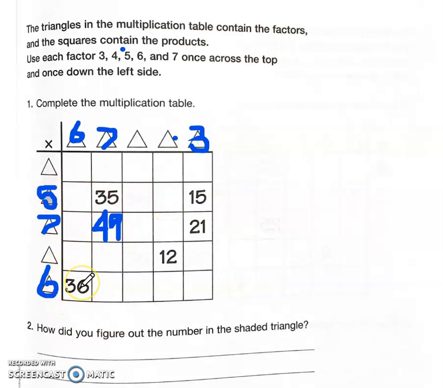And then my last hint is 12. Again, looking at our factors, we can't do 1 times 12. We can't do 6 times 2 because 2 isn't an option. So what's the only other way to make 12 using the factors available to us? 3 and 4, right? 3 times 4. So then the question is, which spot gets 3 and which spot gets 4?